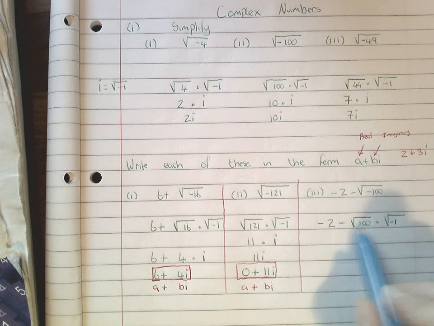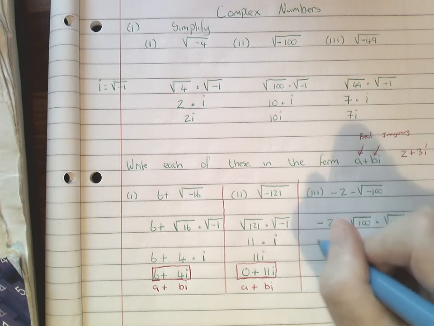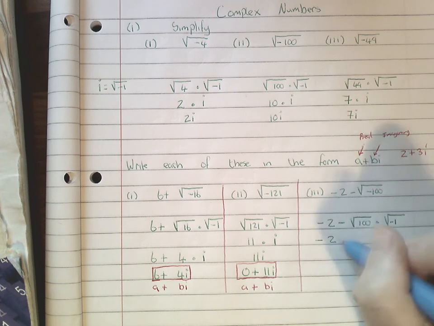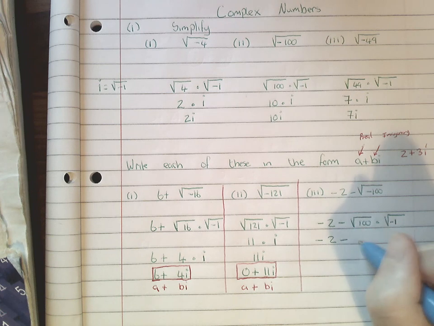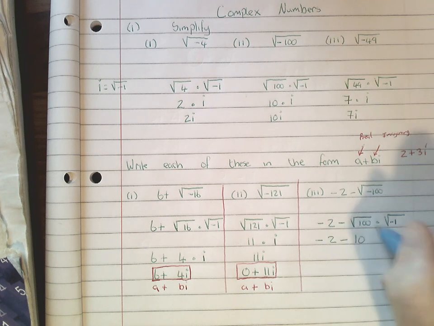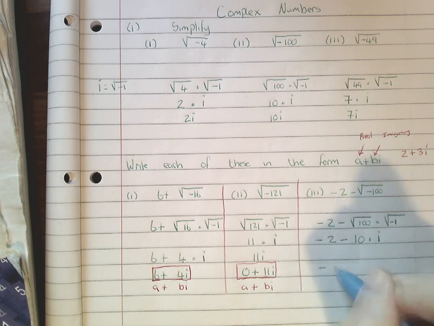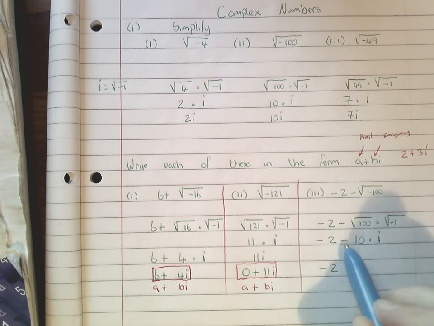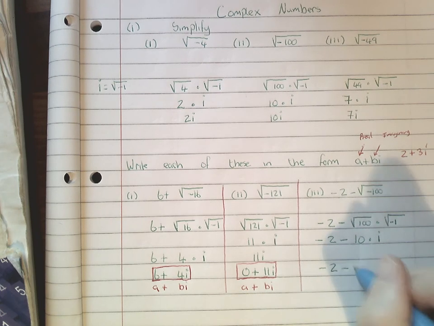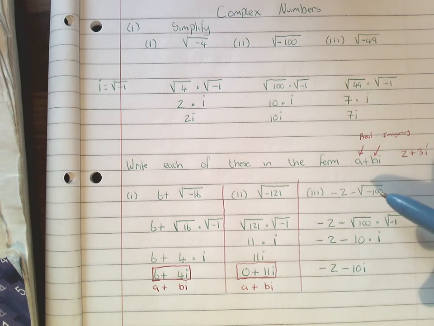So this is going to be -2 minus, the square root of 100 is just equal to 10 multiplied by, and then this just changes to I, like so. So -10 multiplied by I would just be -10I. So what we've done is we've taken this and changed it so that it's in this form here.